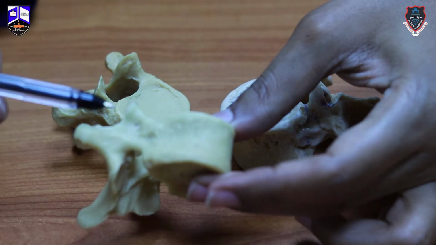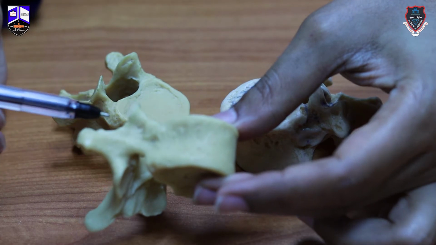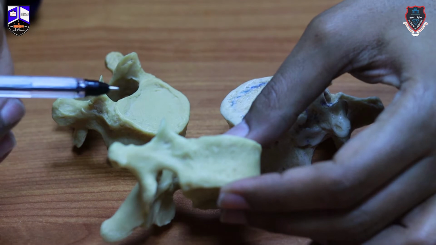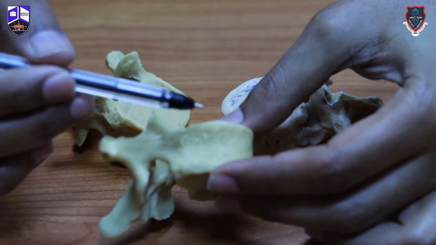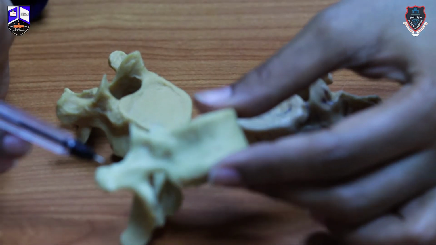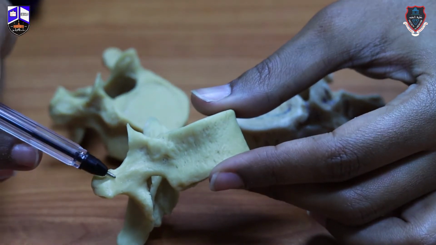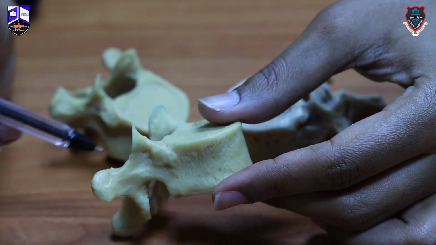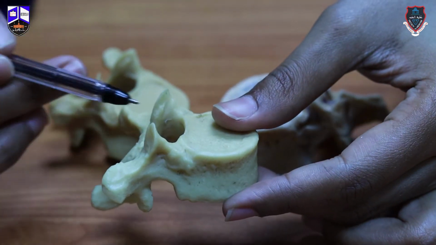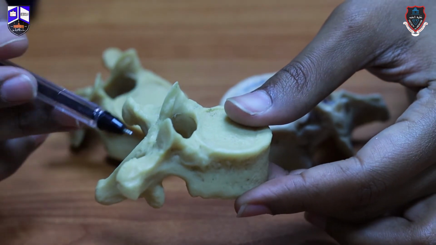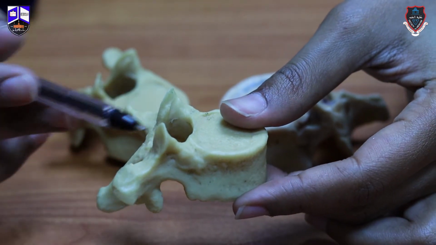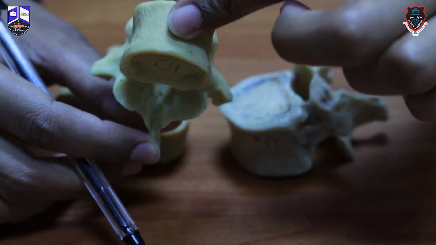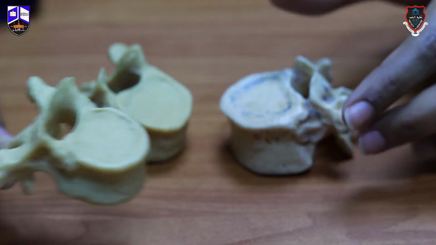So the 10th vertebra has a single complete facet on the side of the body near the superior border of the body of the vertebra, and it also bears a costal facet on the anterior surface of the transverse process near the tip. Otherwise, it's a typical vertebra. It has superior articular and inferior articular facets. The superior ones face backward and laterally, while the inferior ones face forward and somewhat medially.